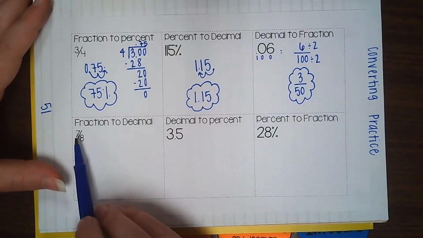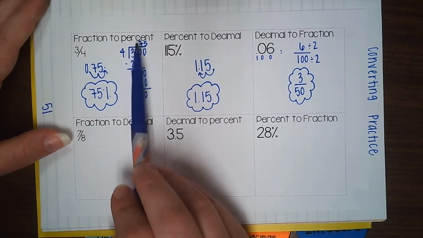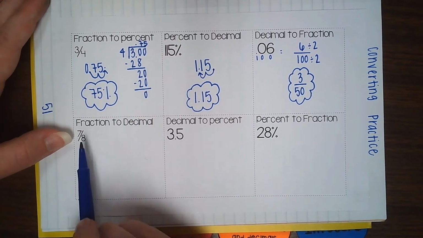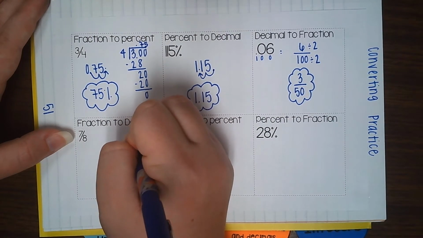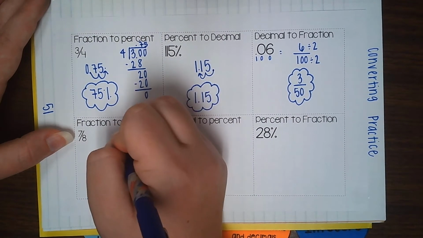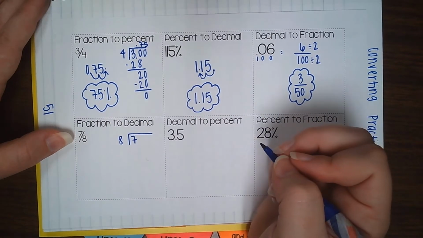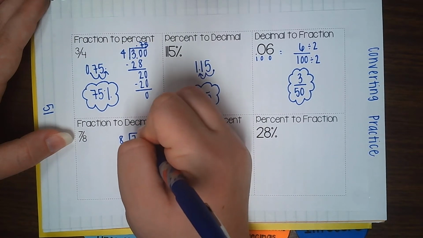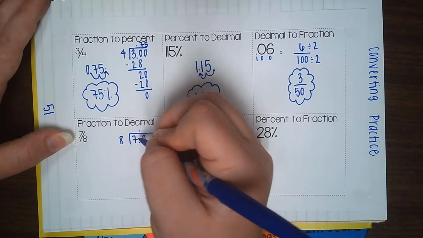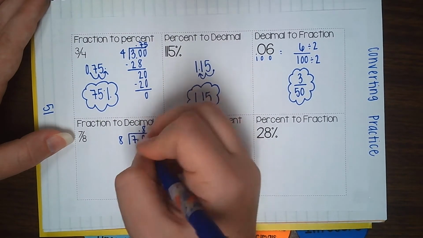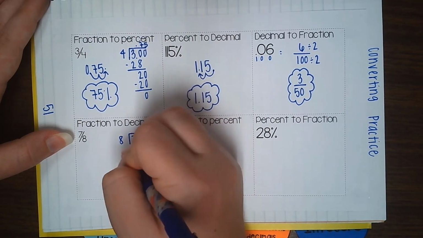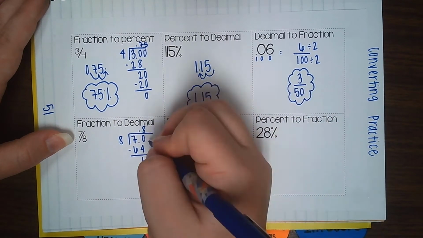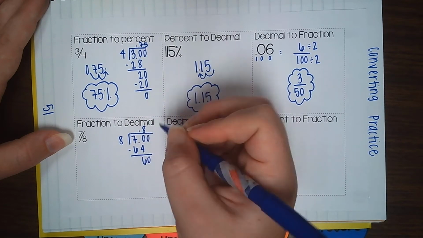Okay, fraction to decimal, we have 7/8. We only have to do half the work as the one above it because we only have to do the division. So we put our numerator inside the box, our denominator on the outside. 8 cannot go into 7, so we add a decimal, take it straight up, add a 0. 8 goes into 70 8 times. 8 times 8 is 64. Subtract that, we get 6. Add a 0, bring it down.